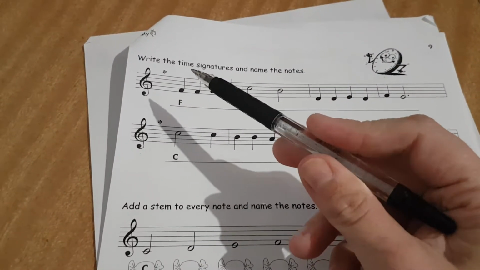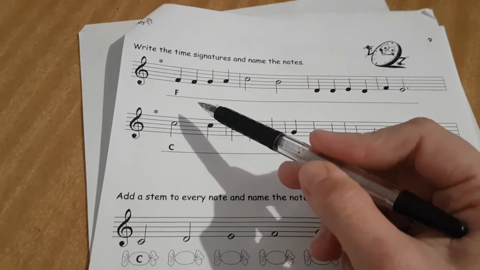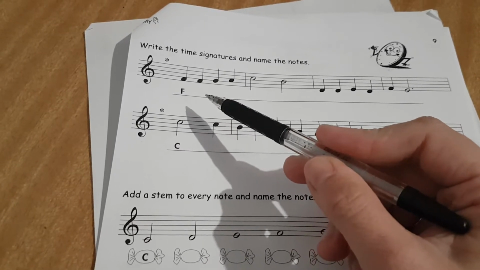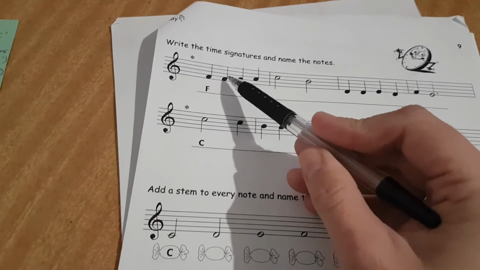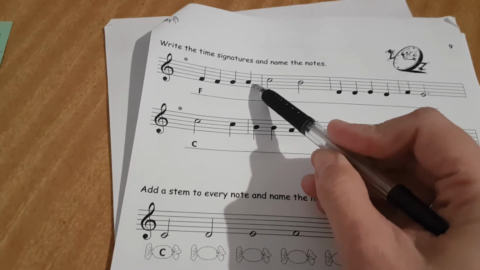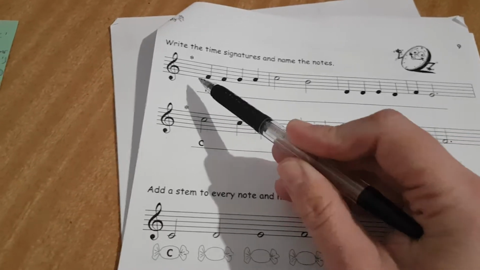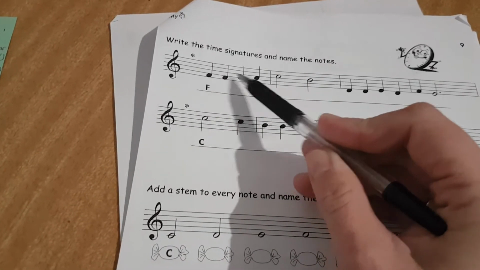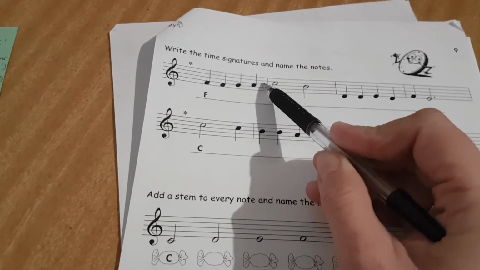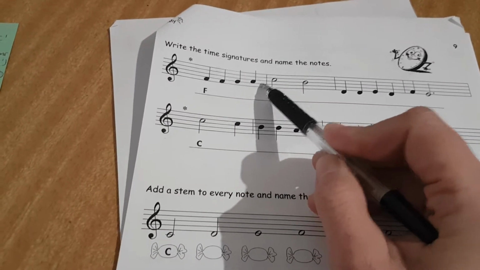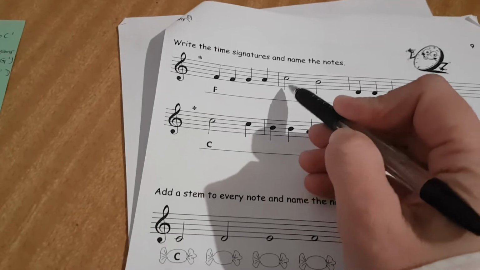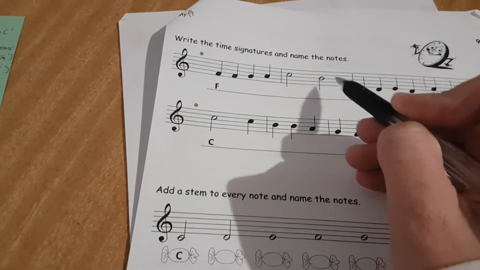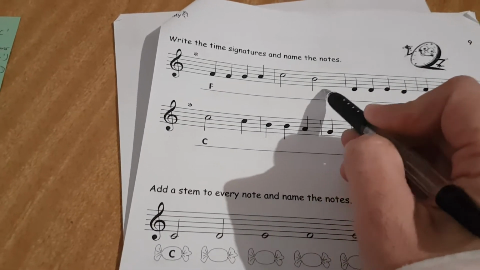Now, my darlings, the time signature is how many beats there are in a bar. So let's have a look how many beats there are. We know that these are all 1, 1, 1, 1. So if we add the ones together, 1, 2, 3, 4. There are 4 crotchets in a bar. We know that this is 2 crotchet beats, and that's another 2. So 2 plus 2 is 4.